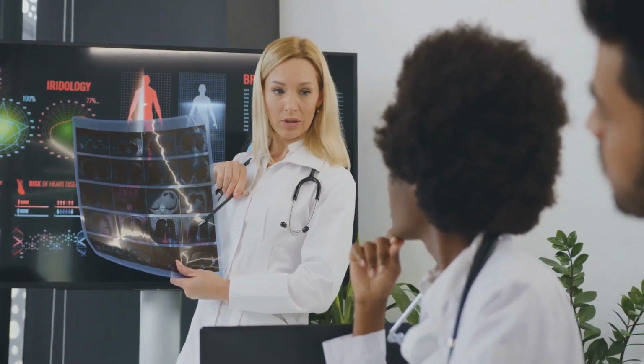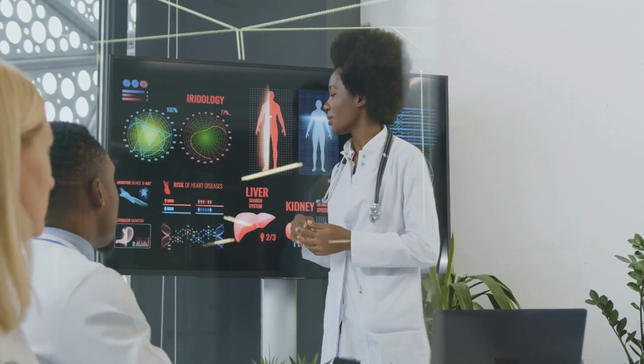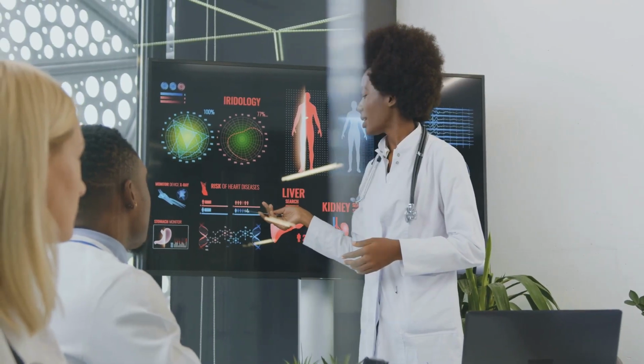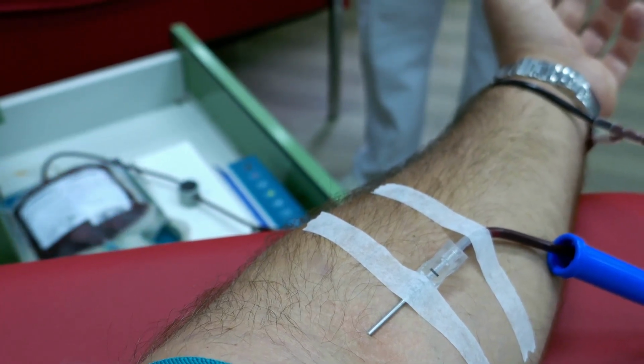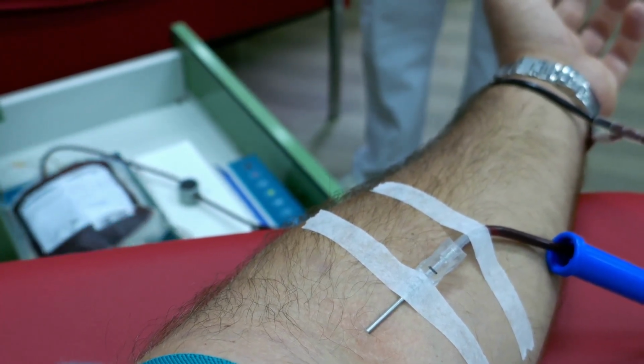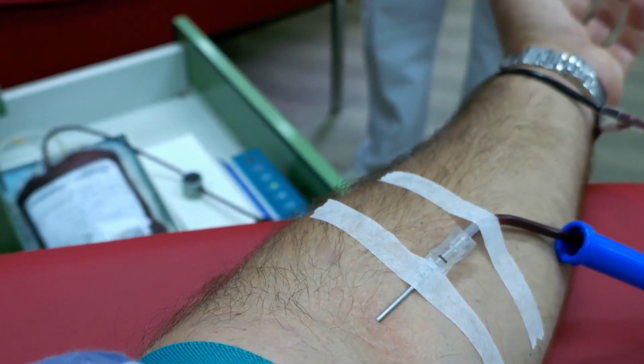Causes of anemia. Anemia can be caused by various factors, including iron deficiency, due to inadequate dietary intake, poor absorption, or blood loss, for example, menstruation or gastrointestinal bleeding.